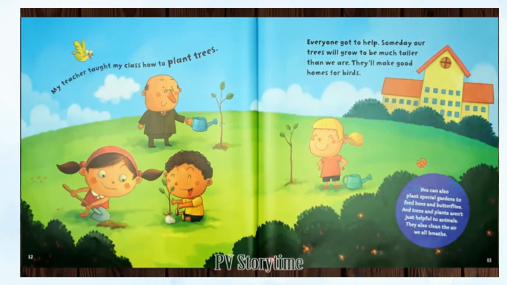My teacher taught my class how to plant trees. Everyone got to help. Someday our trees will grow to be much taller than we are. They'll make good homes for birds. You can also plant special gardens to feed bees and butterflies. And trees and plants aren't just helpful to animals. They also clean the air we all breathe.